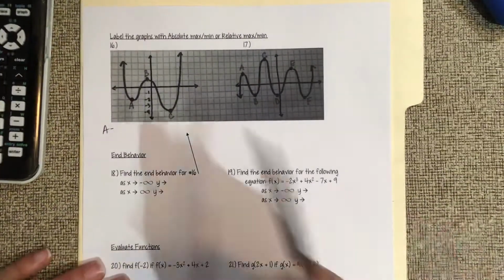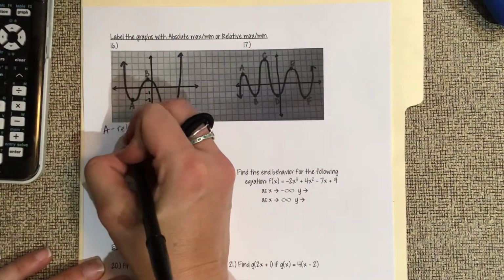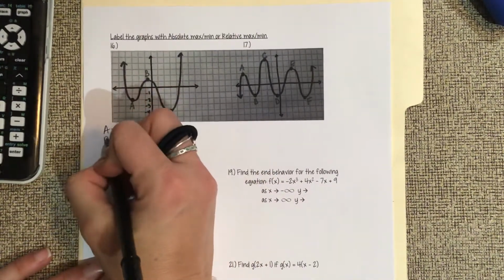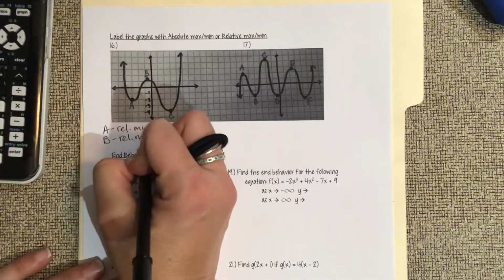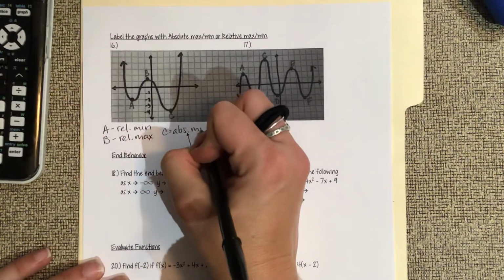Okay, so A, this is not the lowest point. C is actually the lowest point. So this is going to be a relative min. B is a relative max. And C is going to be our absolute minimum. Okay?